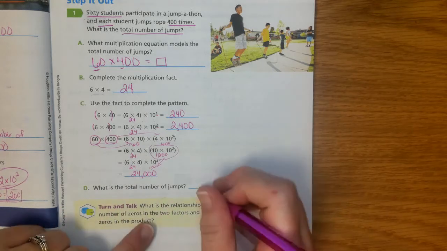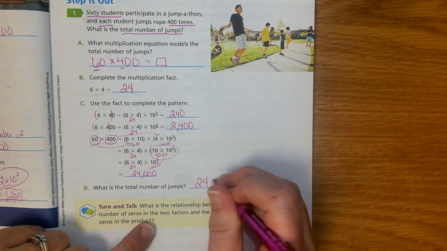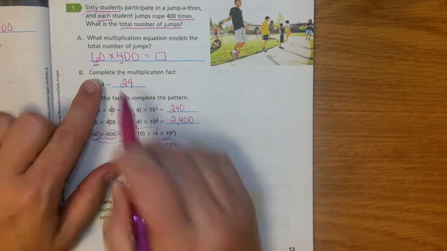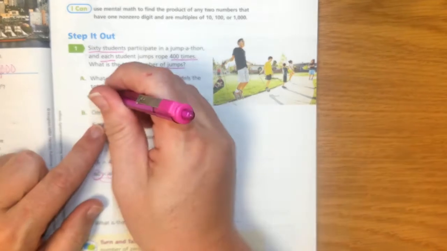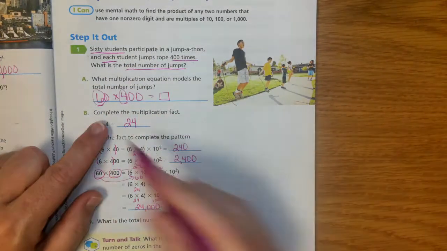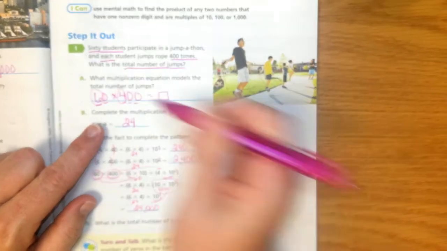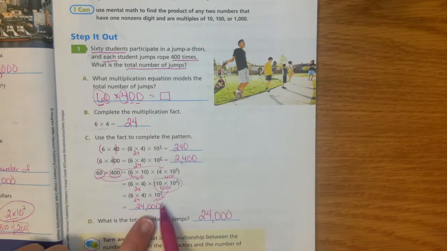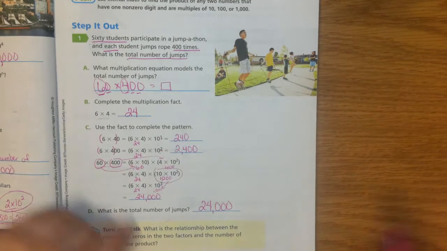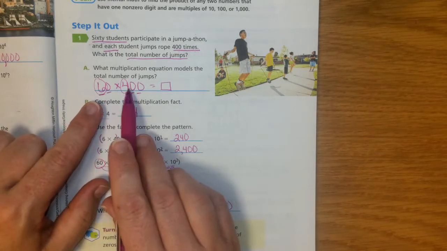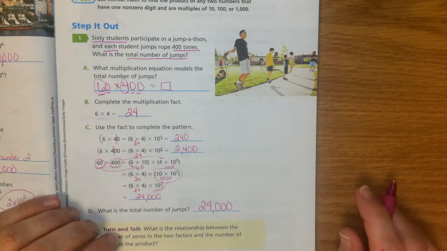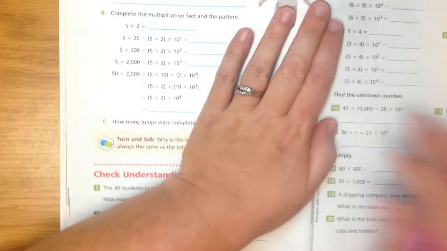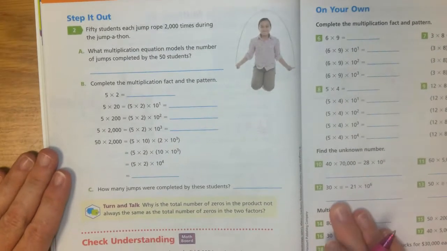So the total number of jumps is 24,000. And if I look up here at my original problem, I know that 6 times 4 is 24, and then I have 1, 2, 3 zeros. Look at that. 6 times 4 is 24, 1, 2, 3 zeros. The third power of 10. So this would be 6 times 4 times the third power of 10. So let's see how this will work with other problems.